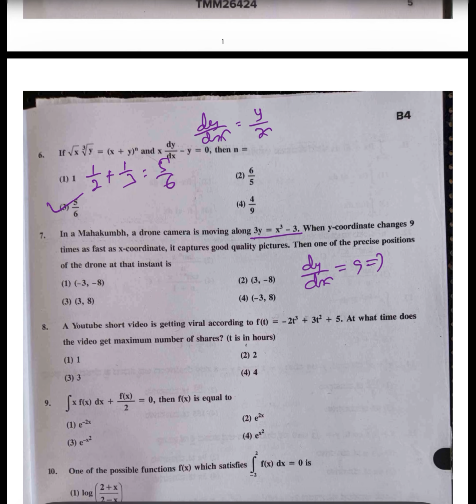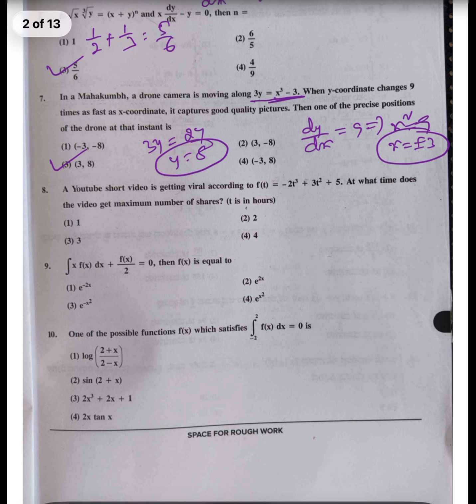we'll get x square equal to 9, x equal to plus or minus 3. If we substitute plus 3 here, then 3y equal to 27 minus 3 is 24, y equal to 8, so 3 comma 8.